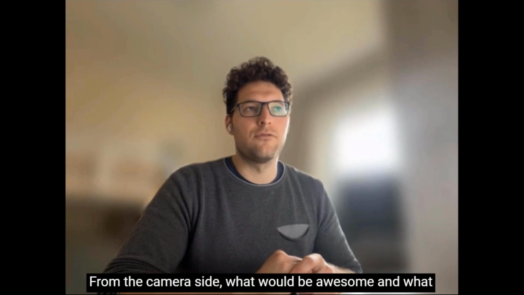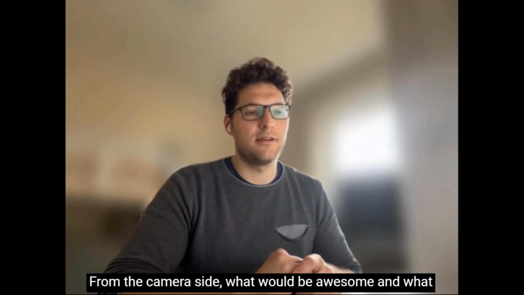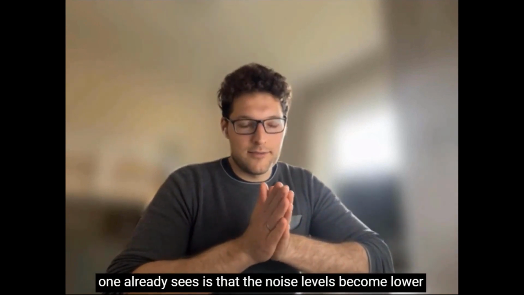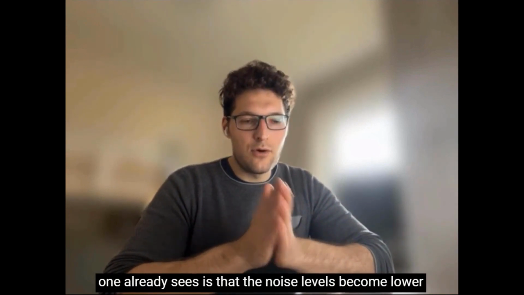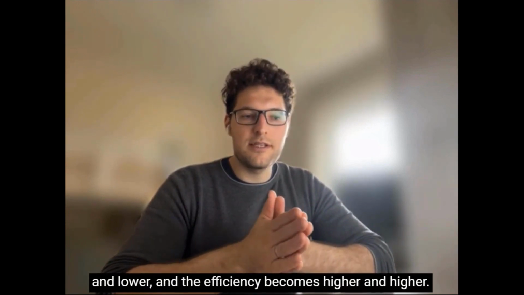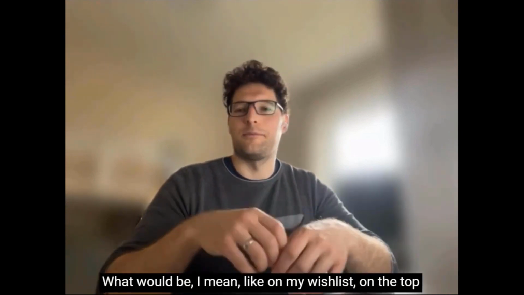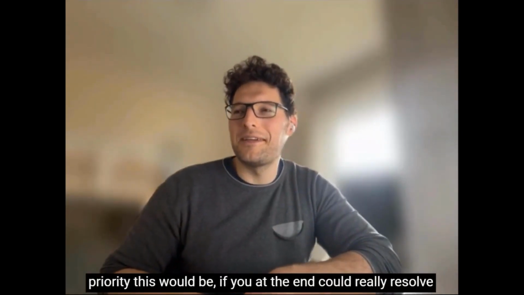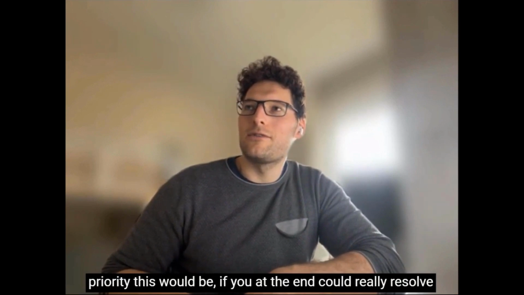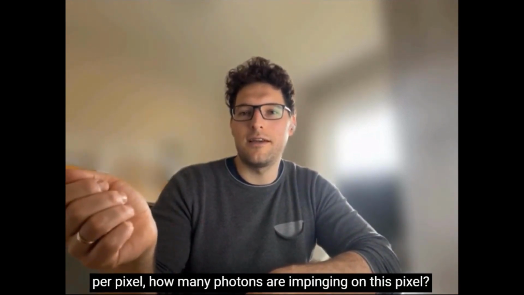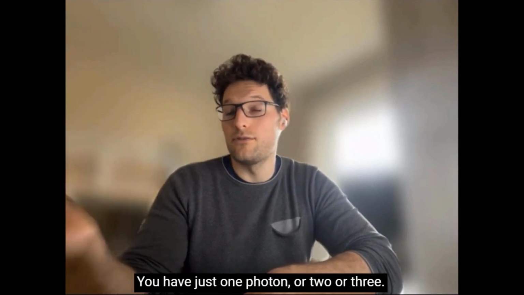And from the camera side, what would be awesome, and what one already sees, is that the noise levels become lower and lower, and the efficiency becomes higher and higher. And what would be on my wish list, on the top priority list, would be if you could at the end really resolve per pixel how many photons are impinging on this pixel. Yeah, if it's just one photon or two or three.